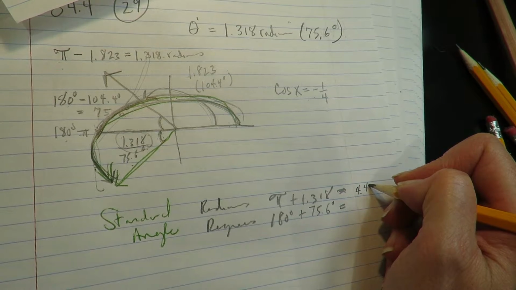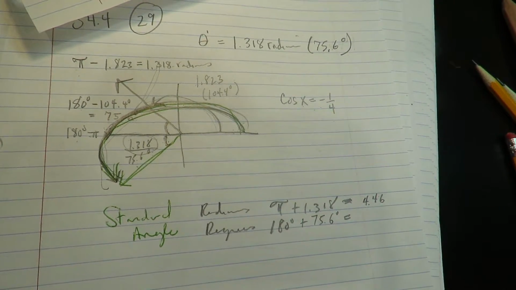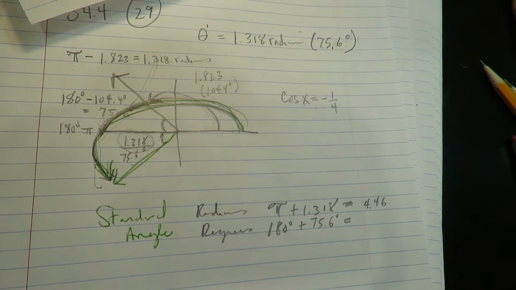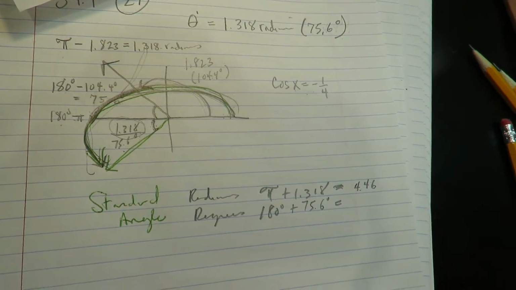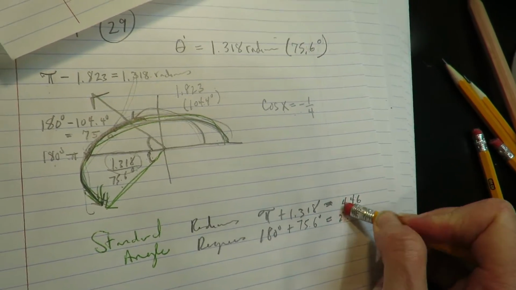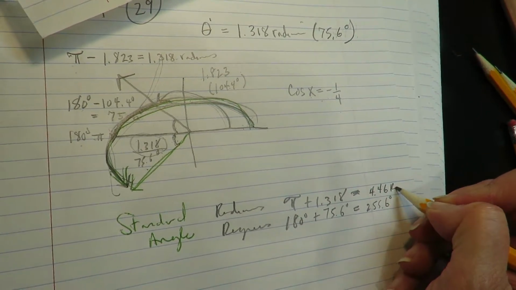How many units do we want on this? Let's just do 4.46. And then we'll get the other one, 255.6 degrees. This is in radians.